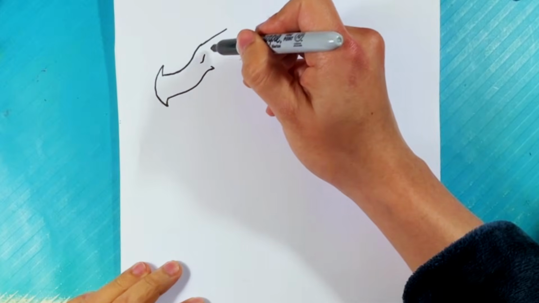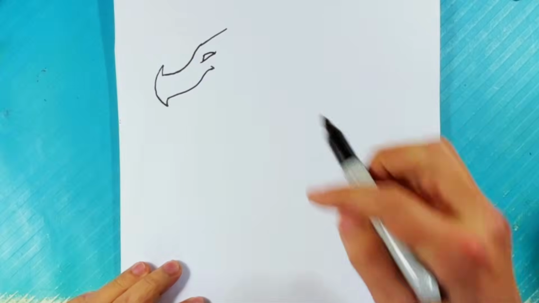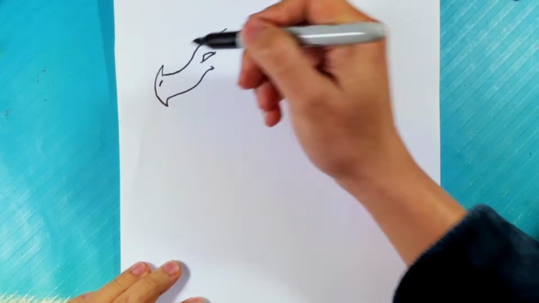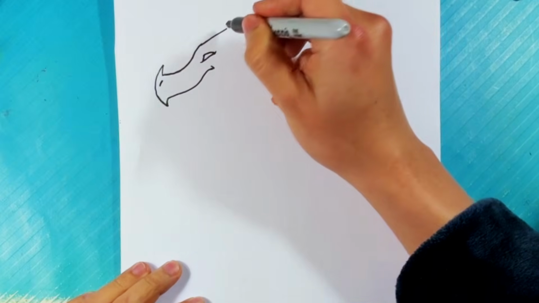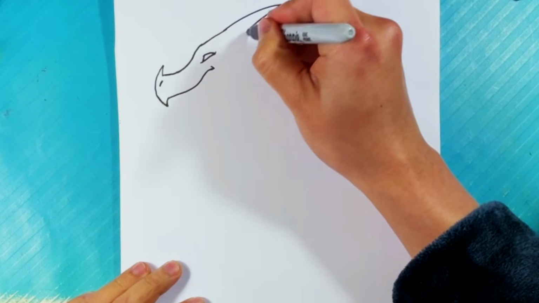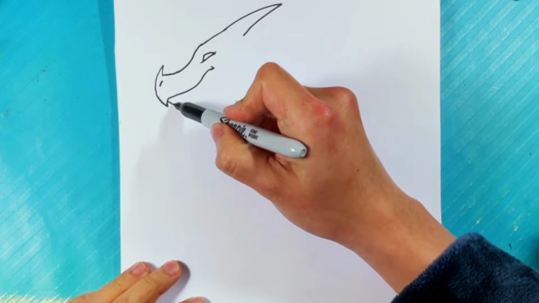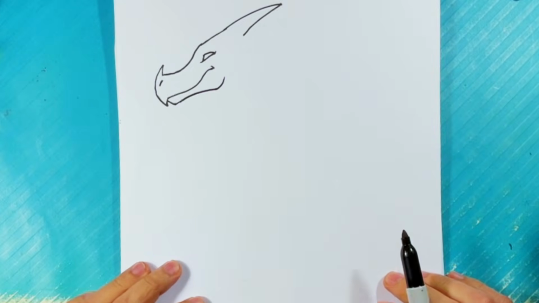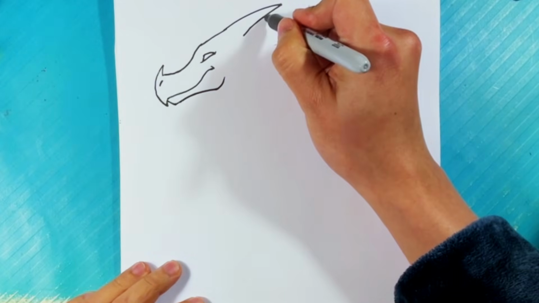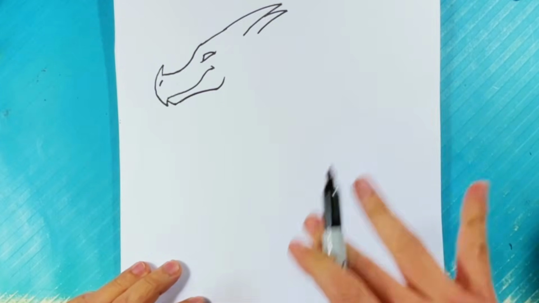Line over here. Line up, down. Back, down over here. Back around the edge. Going to go up over here, down. So we got some horns back there.